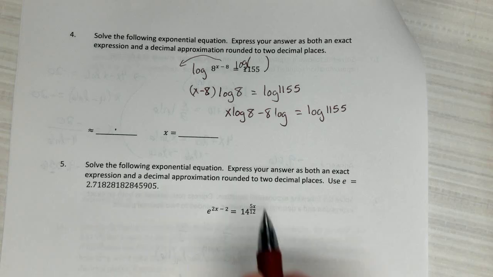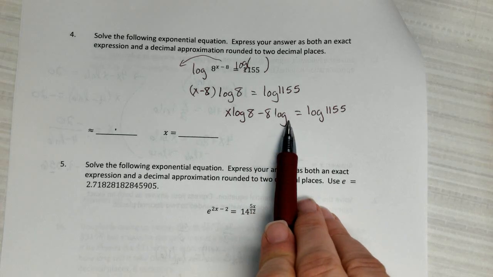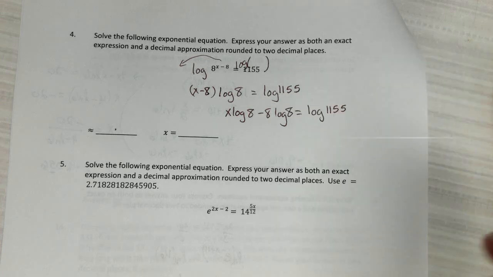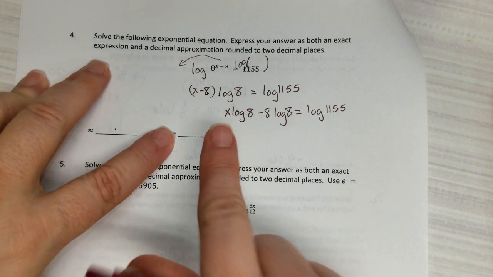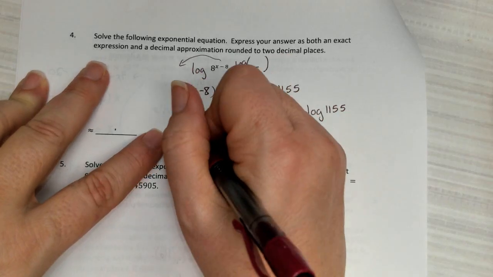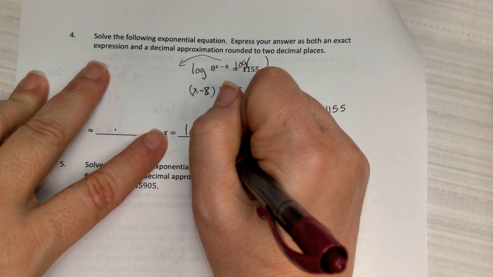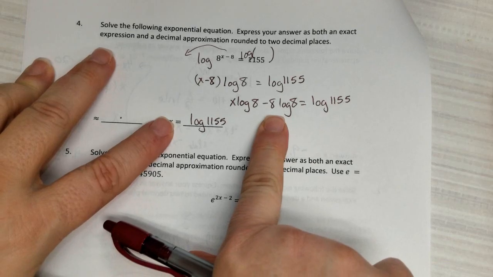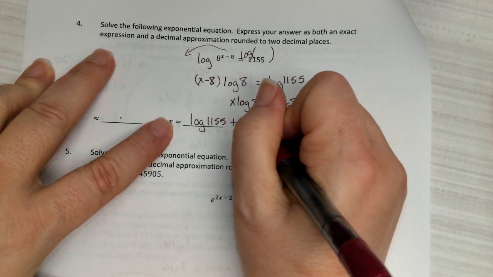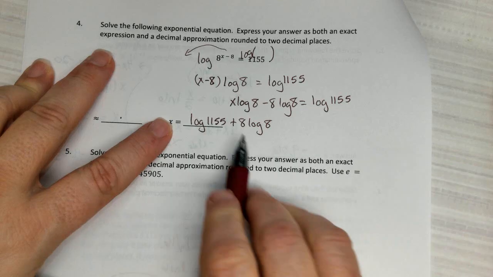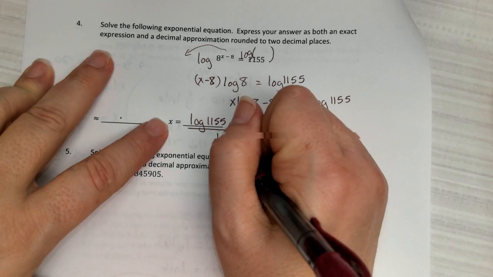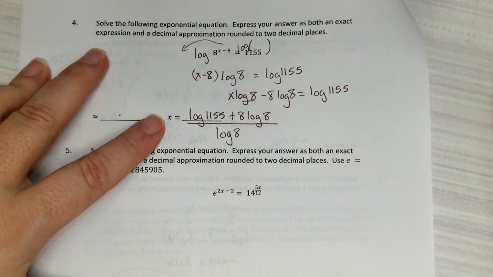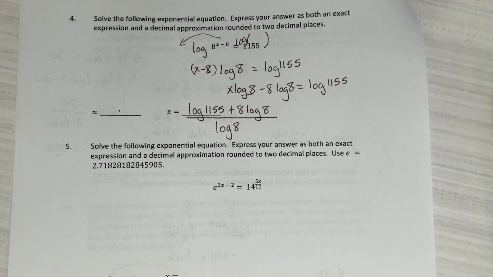I have 2 steps left. I'm going to add 8 log 8, and I'm going to divide by log 8. Does everybody see that? So when I write this, this is in the numerator. I'm adding 8 log 8, and then I'm going to divide by this log 8 here. It is a long answer, and that's the exact answer.